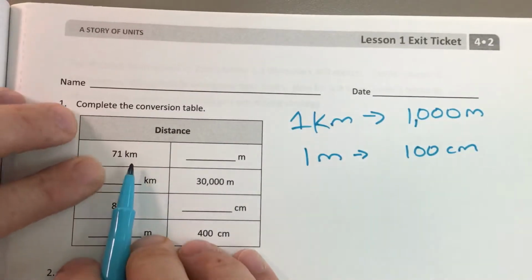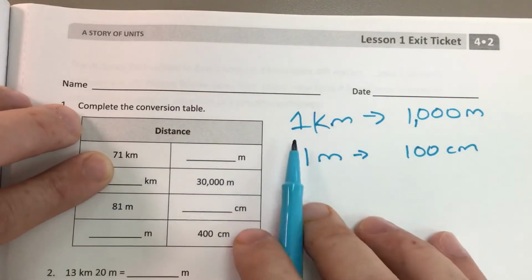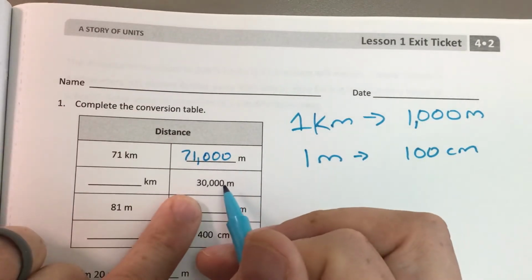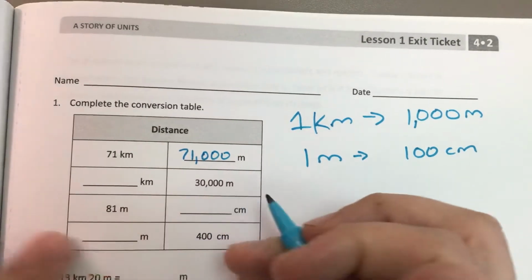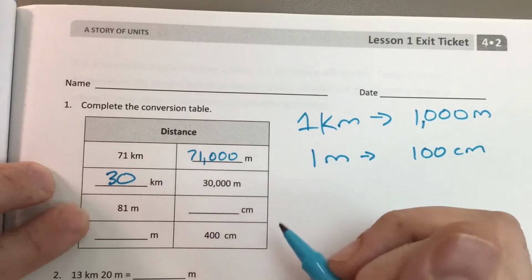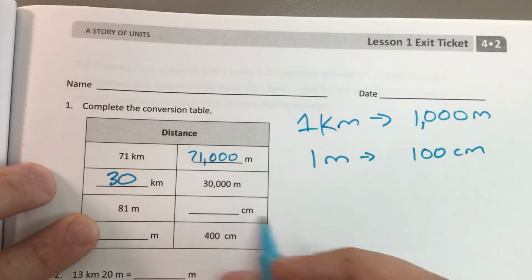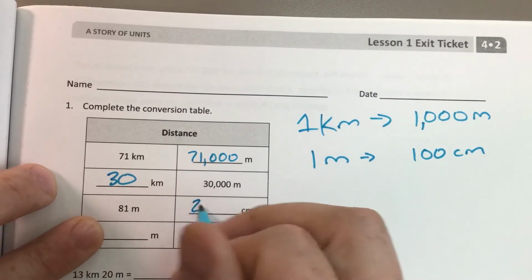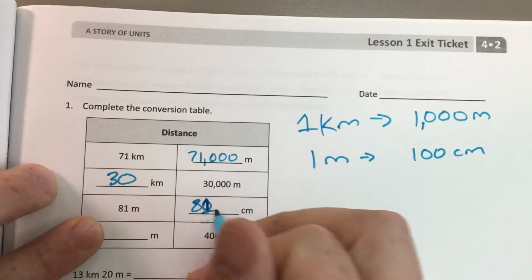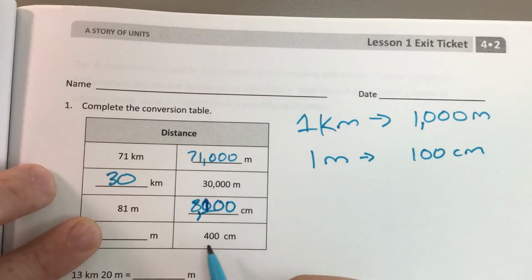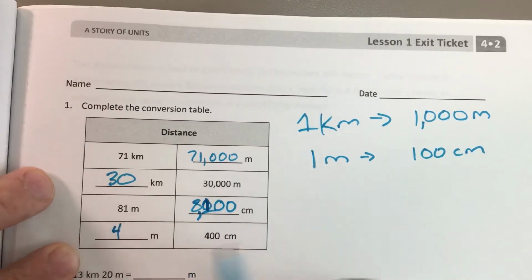So if kilometers, 71 kilometers, we know 1 is 1,000, so this would be 71,000 meters. In this case, I take away the thousands point, so this would be 30 kilometers or 30,000 meters. Meters to centimeters, so we know we increase by 100. So 81 times 100 would be 8,100. In this case, 400 centimeters would be the equivalent of 4 meters.